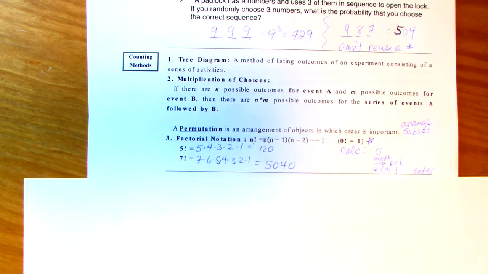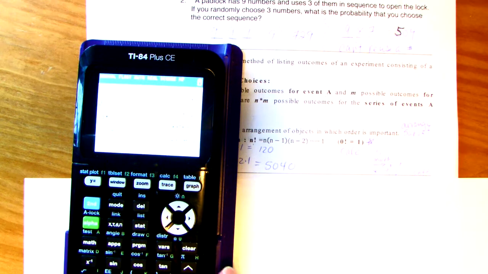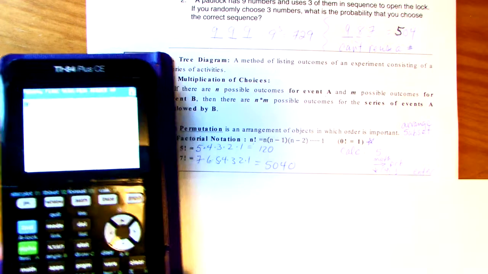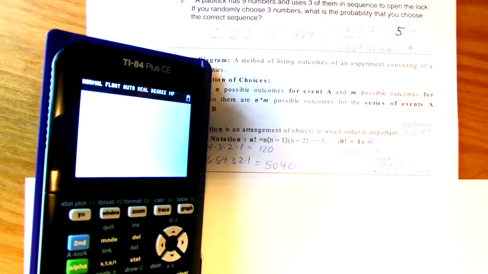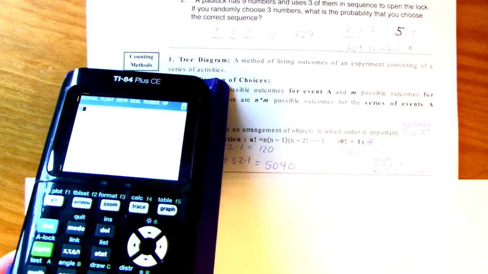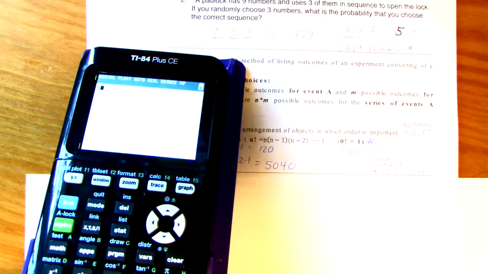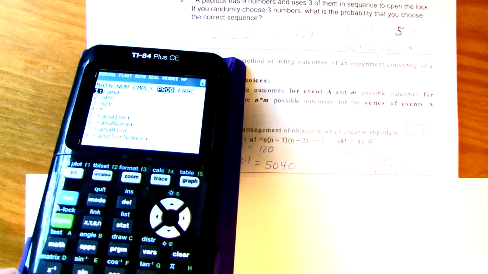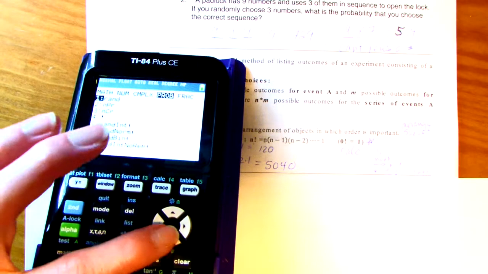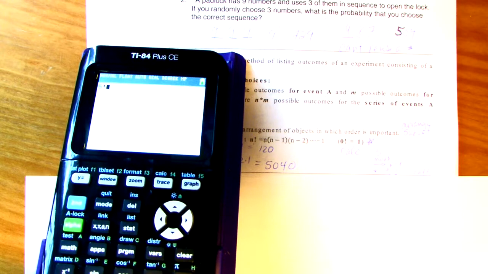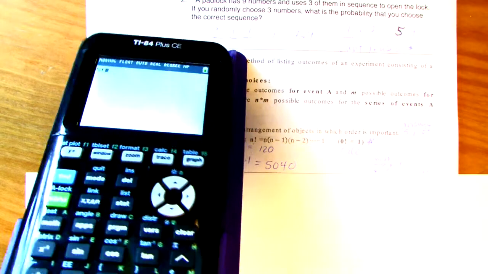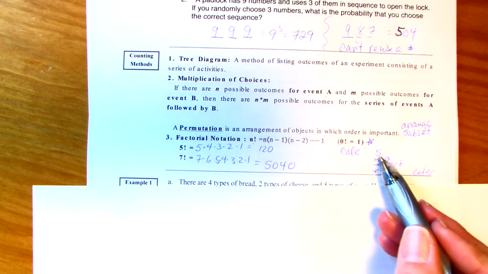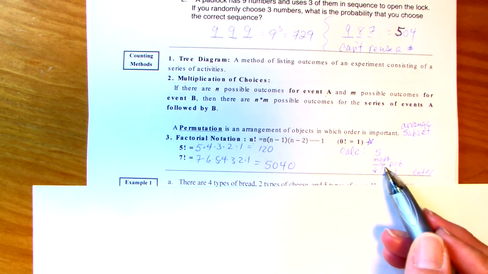On the calculator, and I'm trying to do it here, but of course, with this LED screen, you can't really see it. So I want 5 factorial. I'm going to press a 5, and then I'm going to press math. I'm going to go over to probability, and then do you see number 4? There's an exclamation point. Go down to number 4, press enter. 5 factorial, it's really hard to see that. Press enter, 120.